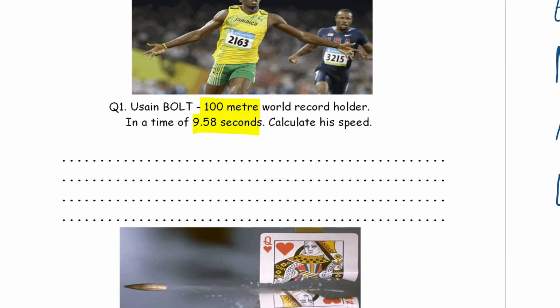Whenever you've got a question like this, you look at the numbers. Let's just read the question first. Usain Bolt, 100-meter world record holder. He ran it in a time of 9.58 seconds. Calculate his speed.